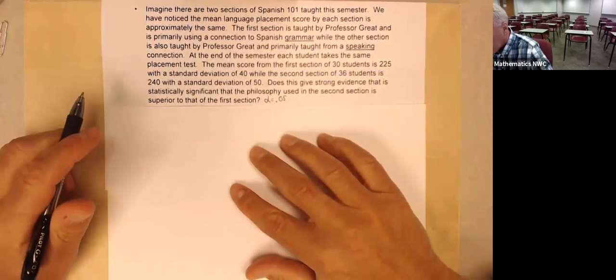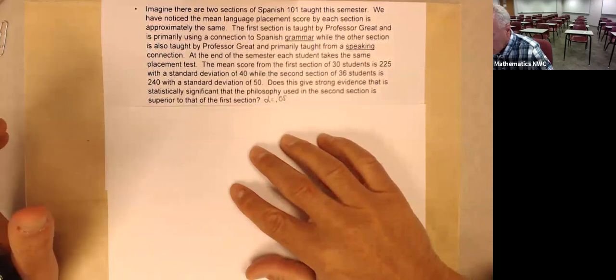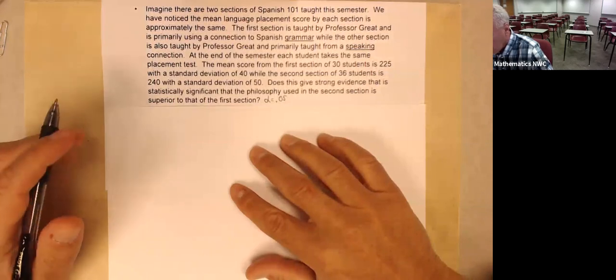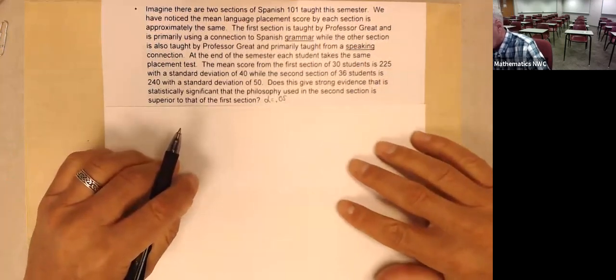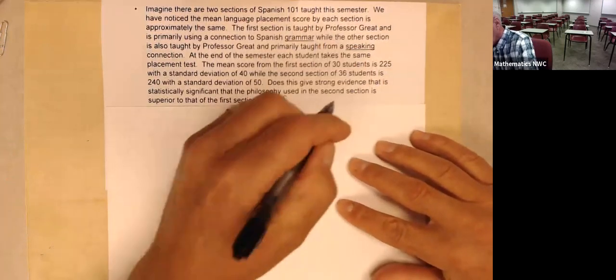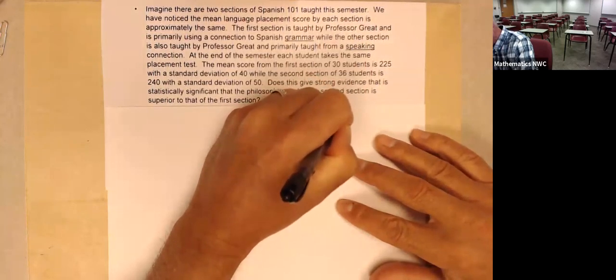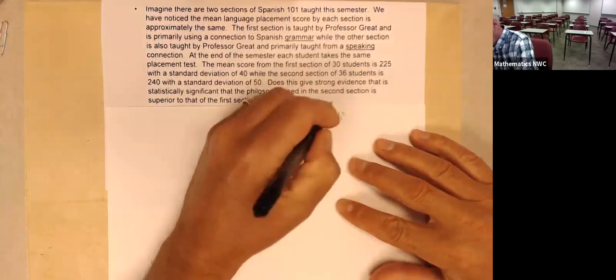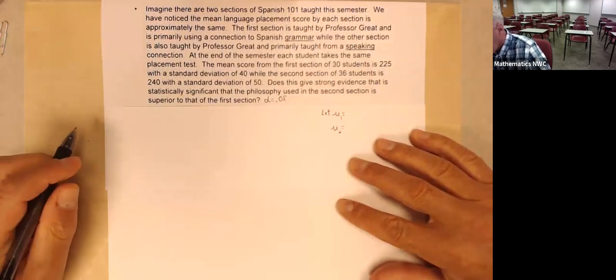The first thing we have to do, and this is super important for single-tailed tests, but we do it all the time, is we identify what population each one is about, okay? In other words, I'm going to let mu sub 1 equal something, and I'm going to let mu sub 2 equal something.